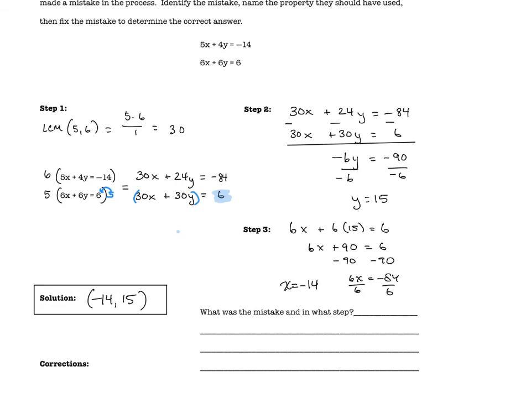So the mistake in this one, if I had to explain this on a test, would be that the person made a mistake in the first step. What did they do wrong? They distributed improperly. What should they have done? Distributed properly. To do that, they would have multiplied both sides of the equation by 5. So they didn't properly execute the multiplication property of equality. All right, so let's go back through the process again. I'm not going to fix this one and go through it, just for the sake of time, because I'm going to show you 2 more examples of problems.